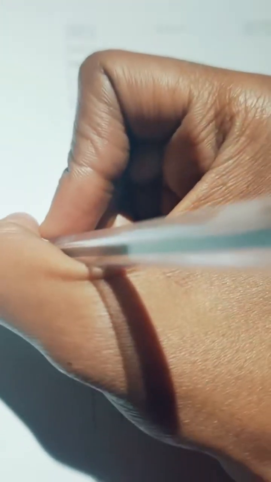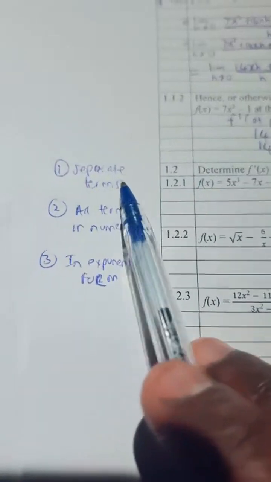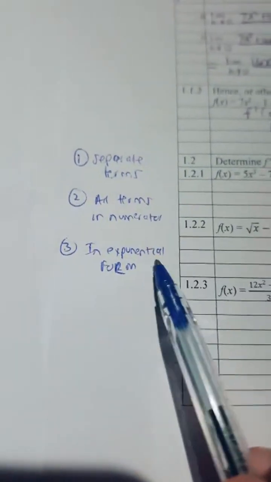1, separate terms. Let's spell out our conditions. Separate terms. 2, all terms in the numerator. 3, in exponential form. If we have separate terms in the expression, all terms are in the numerator, and they are all in exponential form, then the power rule can be used.